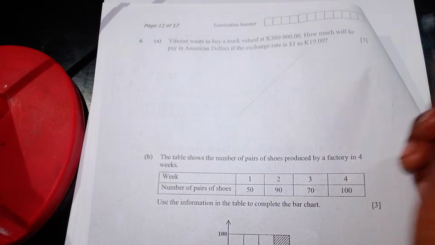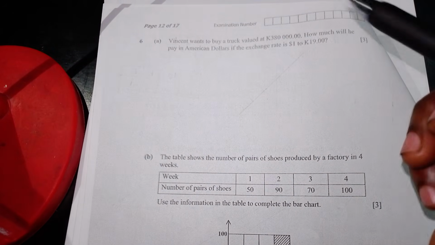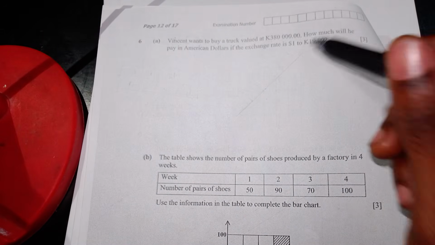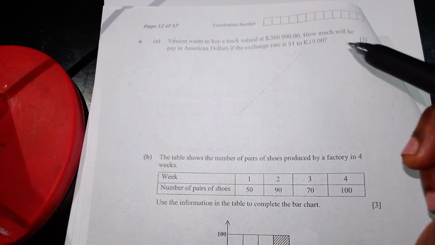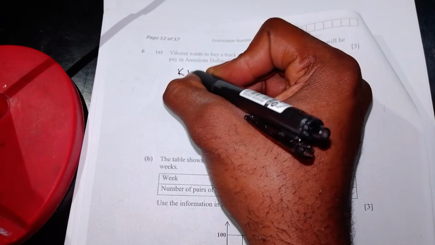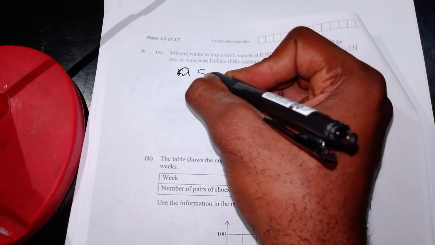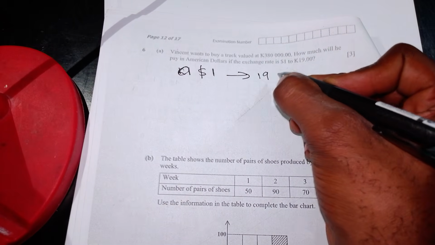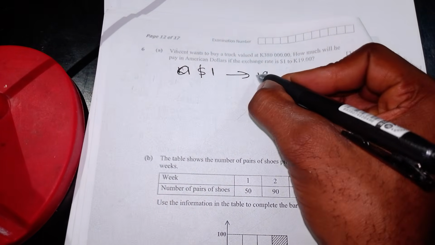So Vincent wants to buy a truck valued at 380,000 kwacha. How much will he pay in American dollar if the exchange rate is $1 to 19 kwacha? So you can say $1 to 19 kwacha like this.